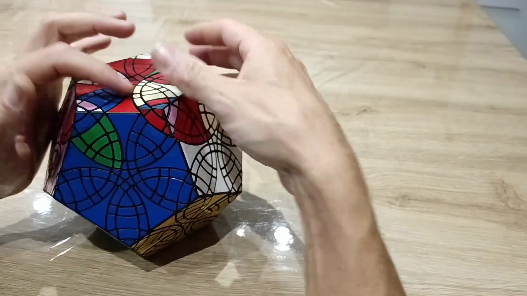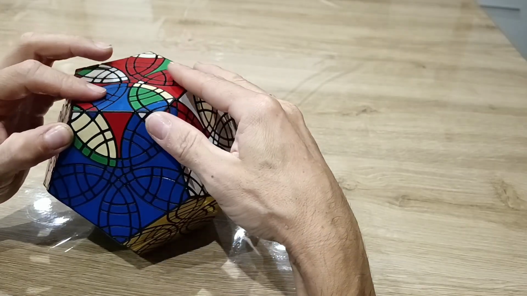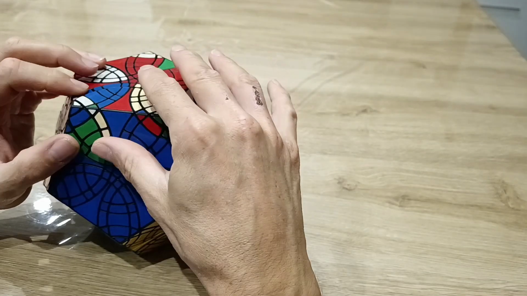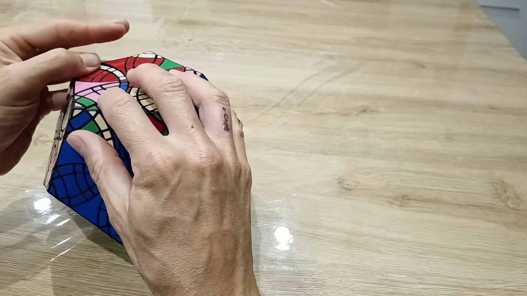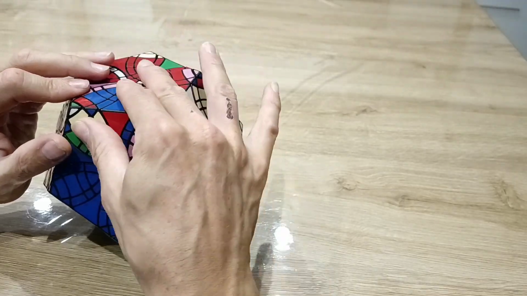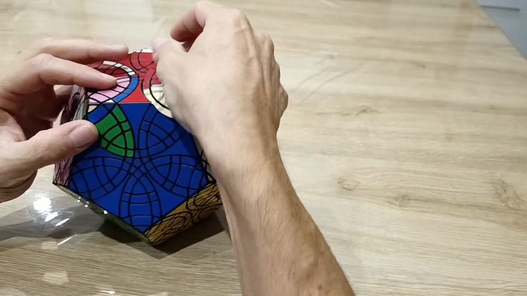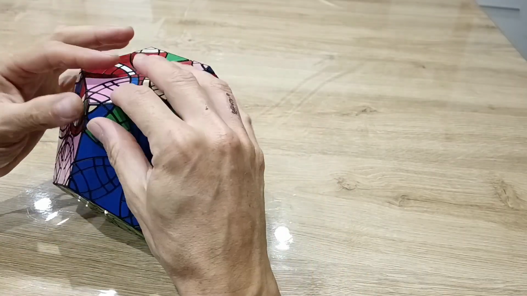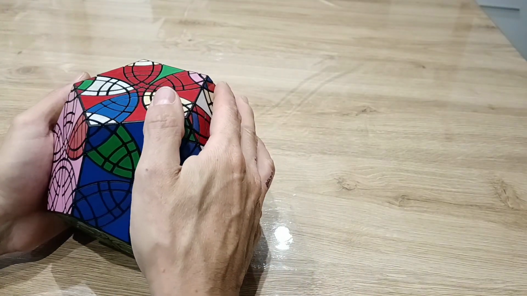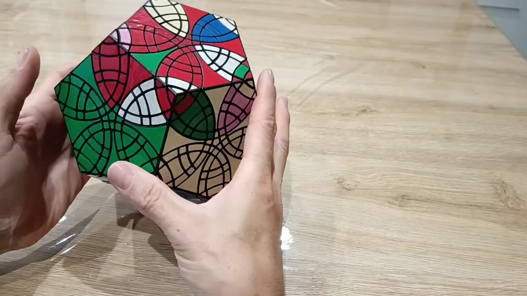So I have to do inner, shallow, inner, shallow, only shallow, then shallow, inner, shallow, inner, and only shallow here. So this corner is now solved. Perfect. I want to continue with the other parts.